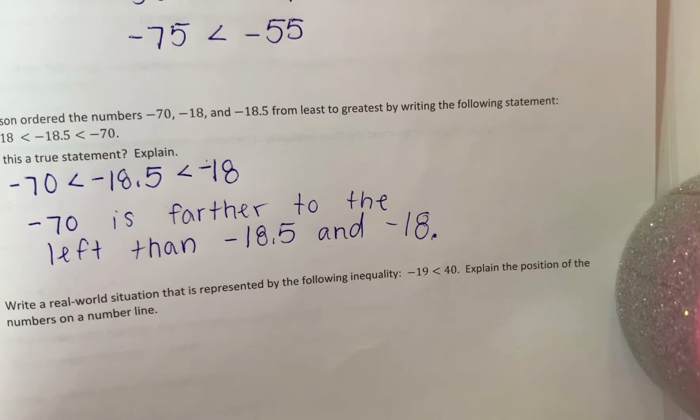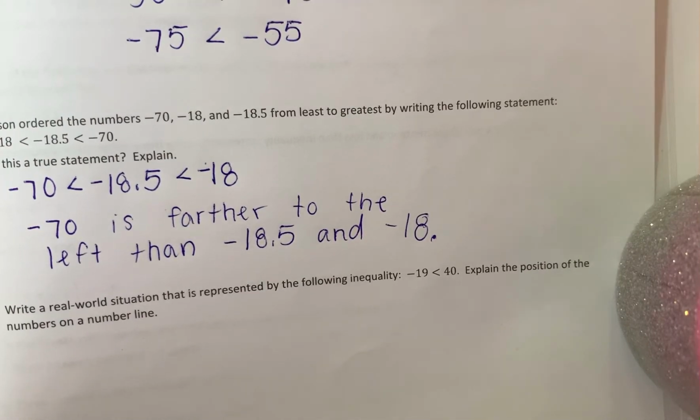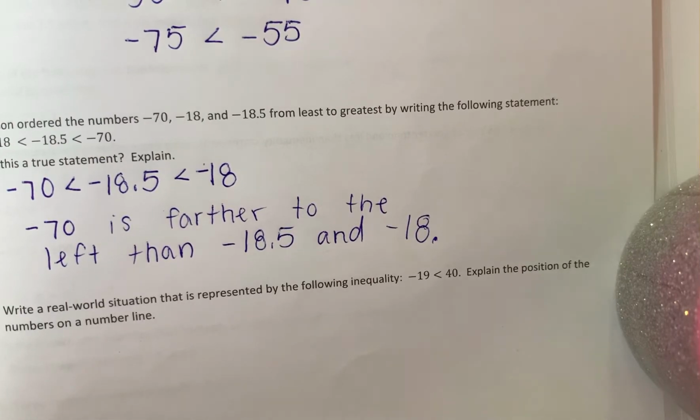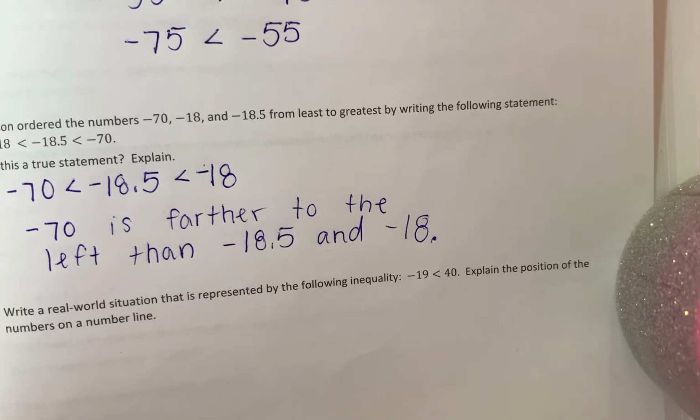You could talk about it with money. You spent $19 on something, but then you earned $40 for mowing lawns. You could talk about it in terms of temperature. There's lots of different ways you could talk about it.